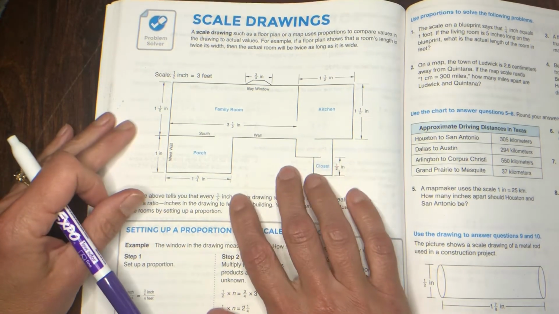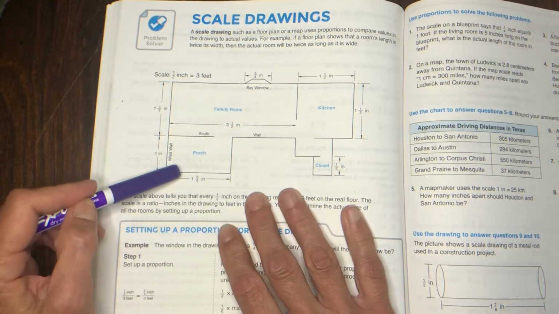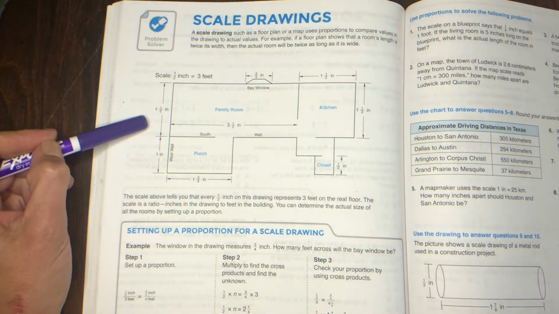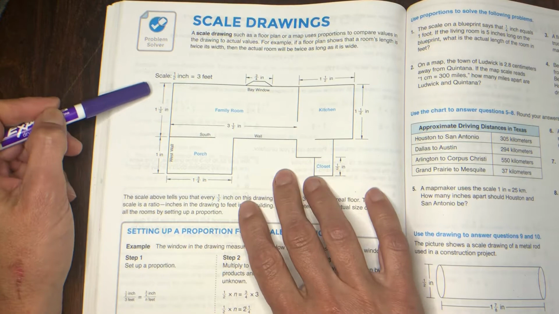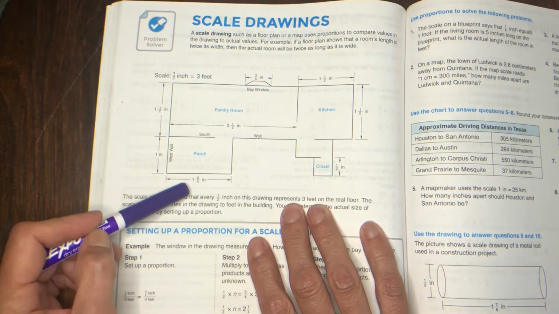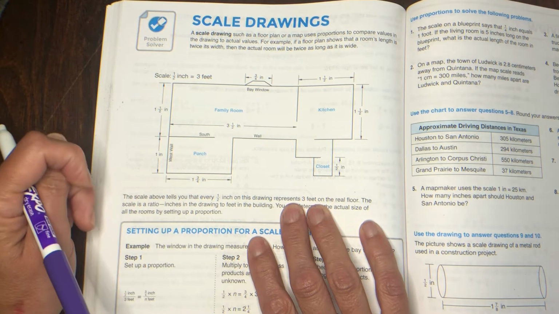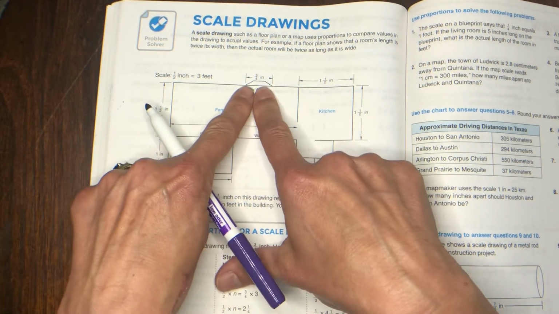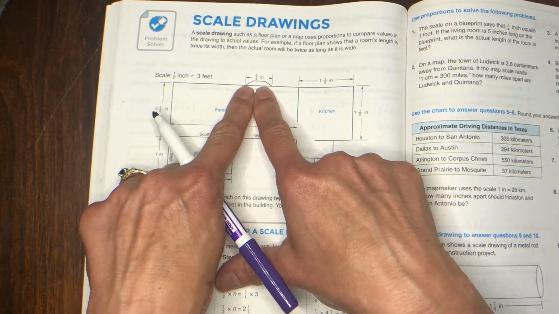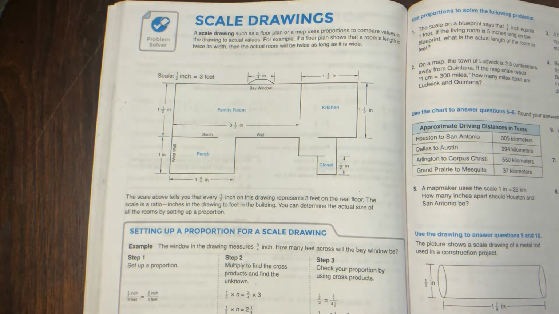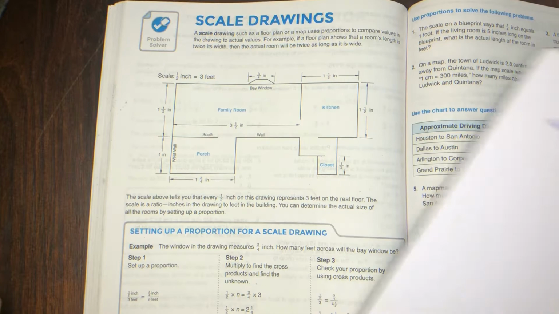So looking at this picture, this is the kind of stuff that people in construction and architects would use, because they would draw the building in a smaller version and give you a scale. And then if you're building this, and the window on your picture is 3/4 of an inch, you've got to know how big to actually draw it.